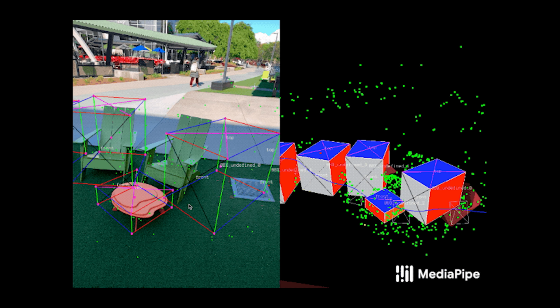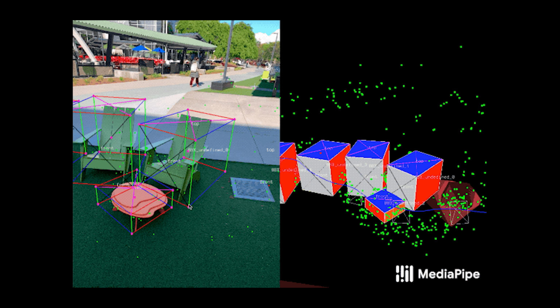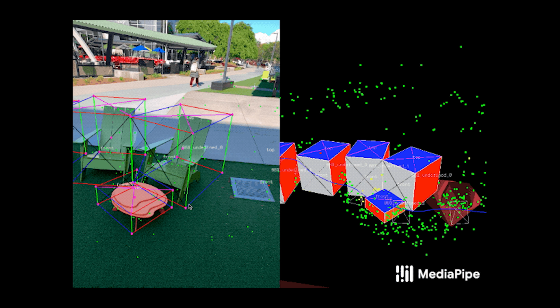Now these point clouds can change from frame to frame, and depending upon the device, they can be dynamic, or they can be static as well. Alright, so now let's jump into Unity and see how to implement it.